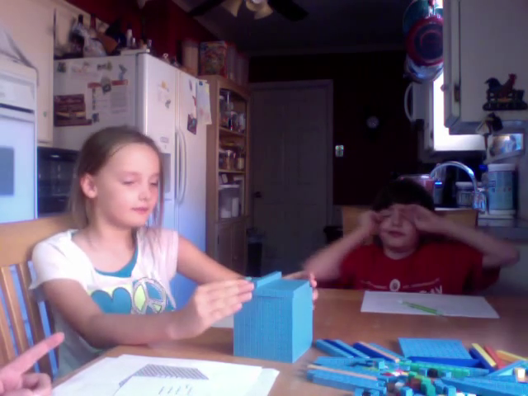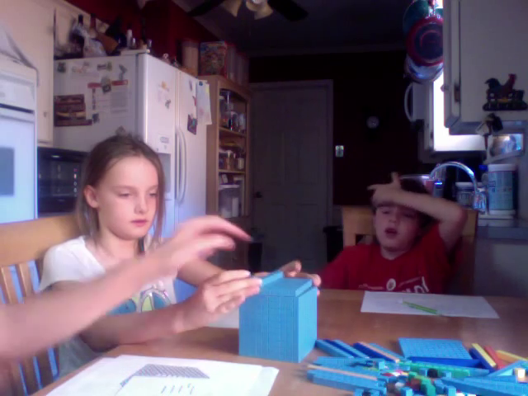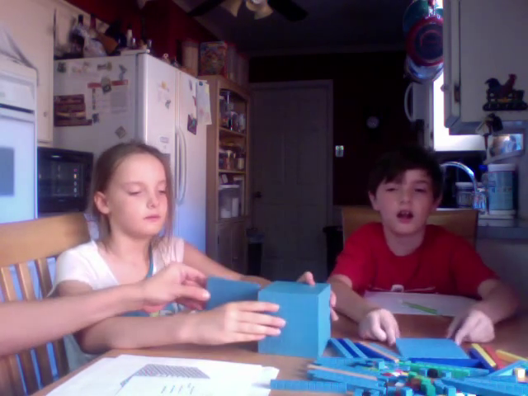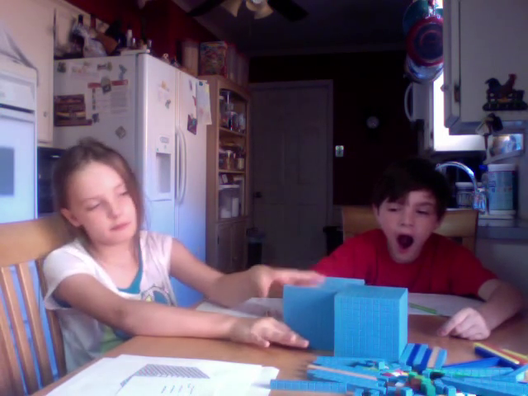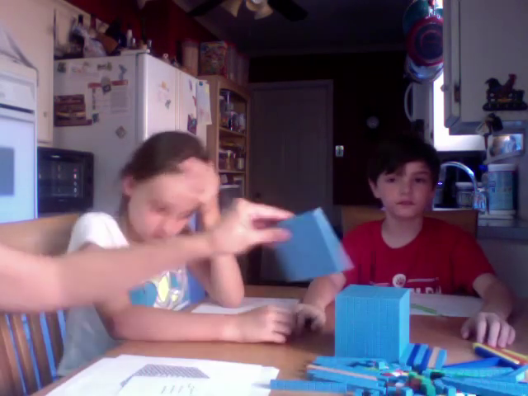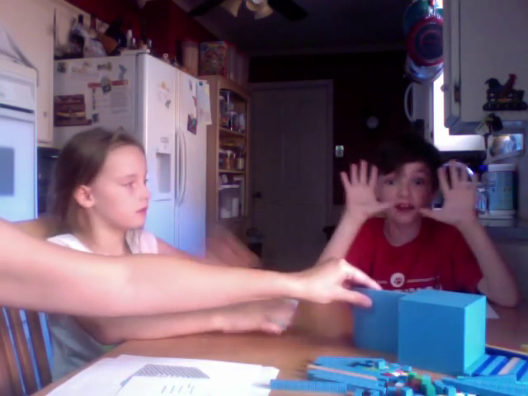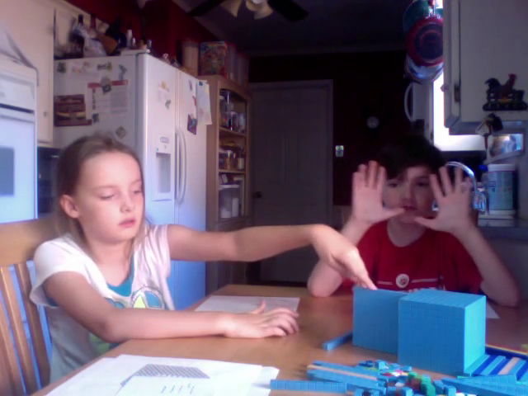Okay. So how many flats are equivalent to this 1 cube? How many flats equal 1 cube? 10. 10 flats equal 1 cube, right? Yeah. Okay. And then how many rods equal 1 flat? 10. Okay, well, show me.